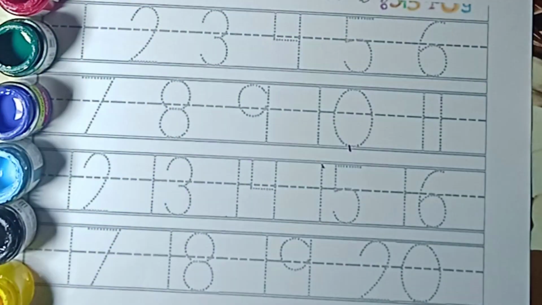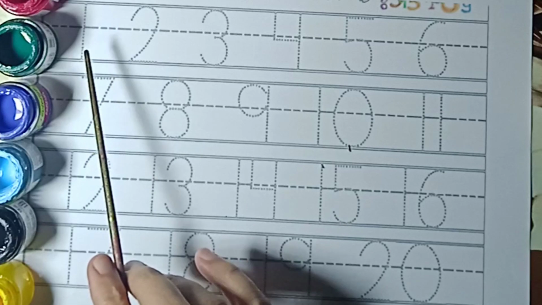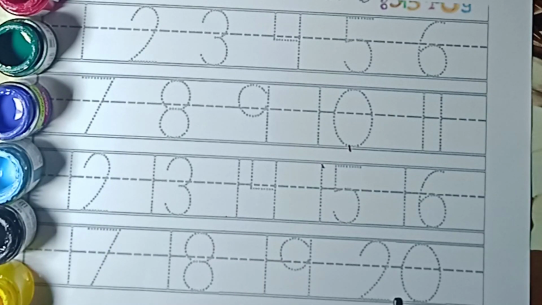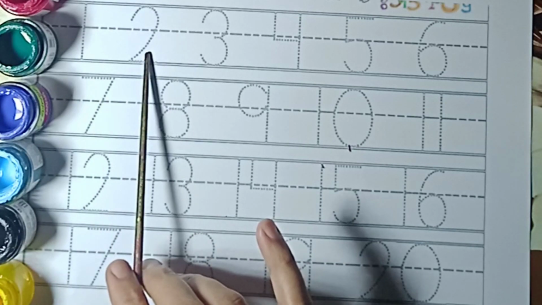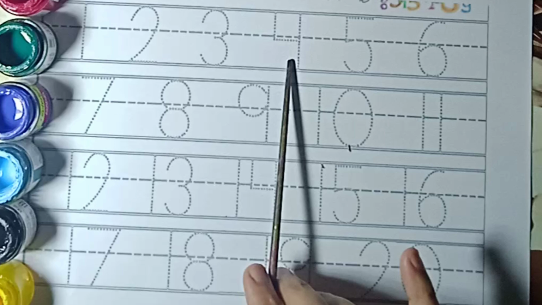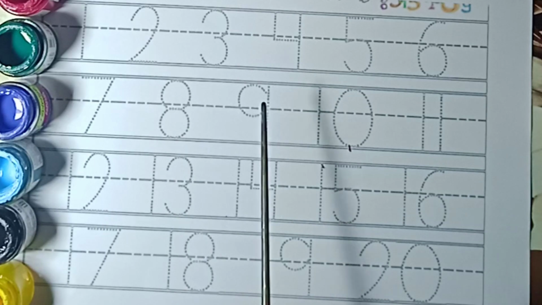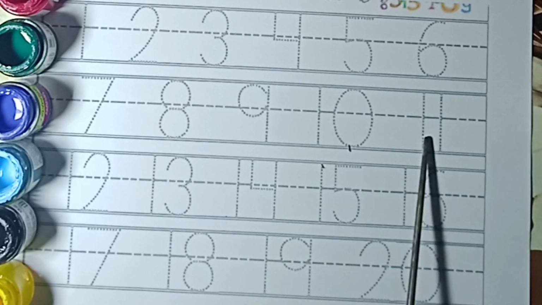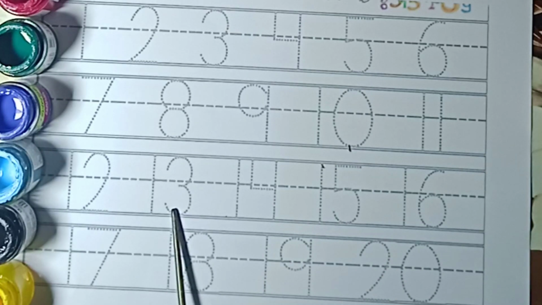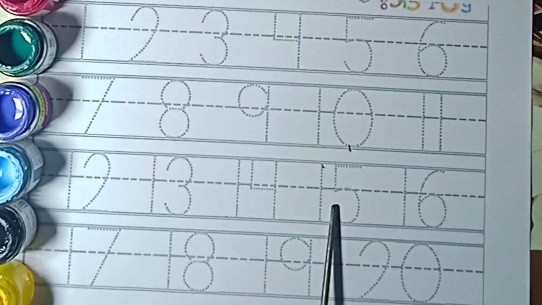Now, let's start learning. Today we are going to learn here 1 to 20. 1, 2, 3, 4, 5, 6, 7, 8, 9, 10, 11, 12, 13, 14, 15, 16, 17, 18, 19 and 20. Now let's start writing.